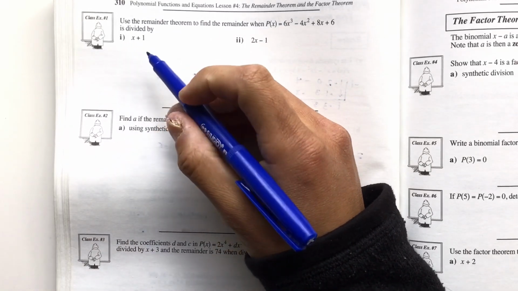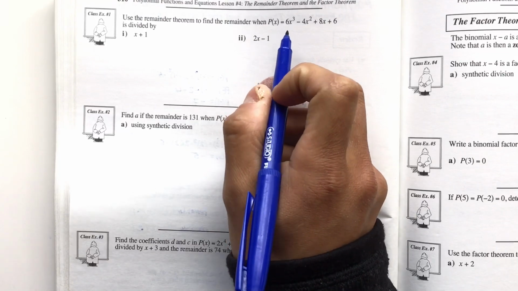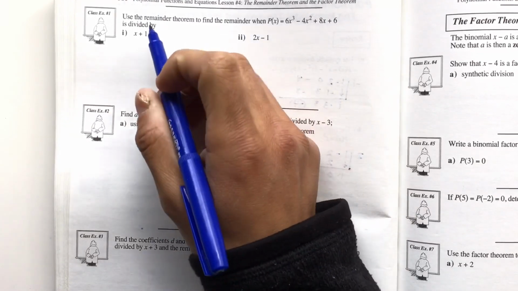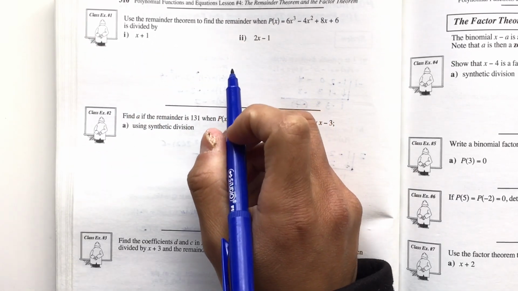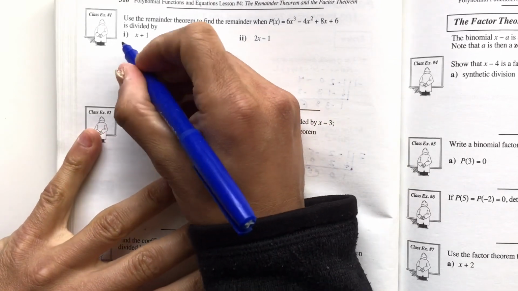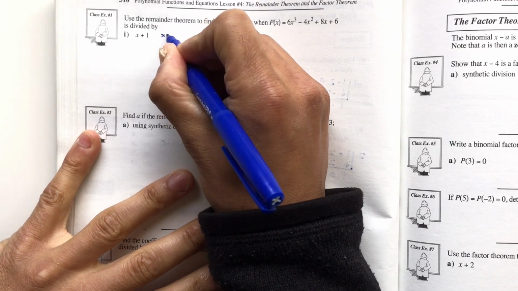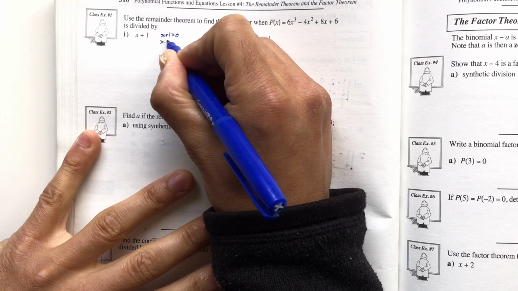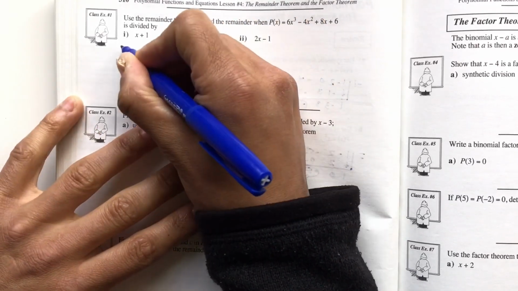Class example number 1, we're going to use the remainder theorem to find the remainder when p of x is equal to 6x cubed minus 4x squared plus 8x plus 6, and we divide it by x plus 1 and 2x minus 1. So using the remainder theorem here, if we look at this x plus 1, if we set x plus 1 equal to 0 and then subtract 1 from each side, what we want to use for our value of x is negative 1.